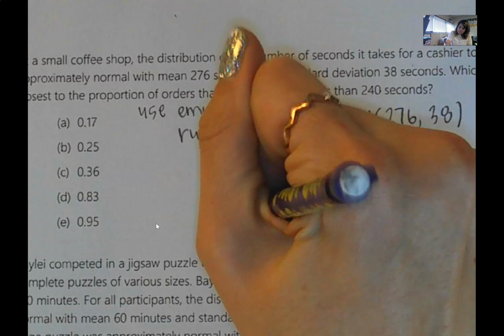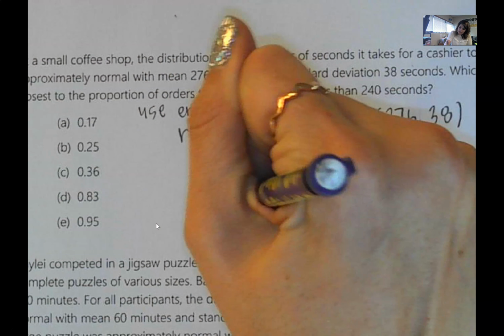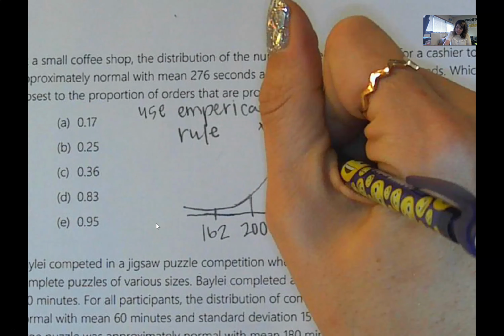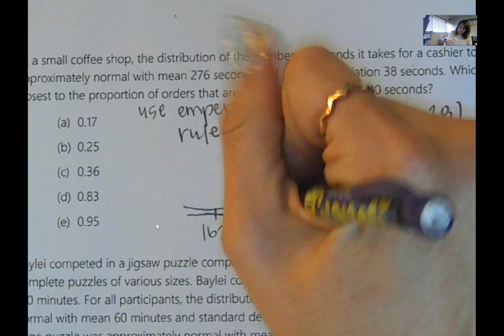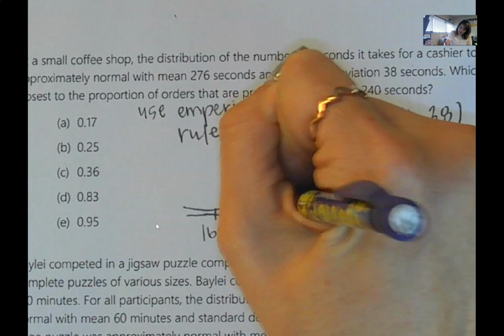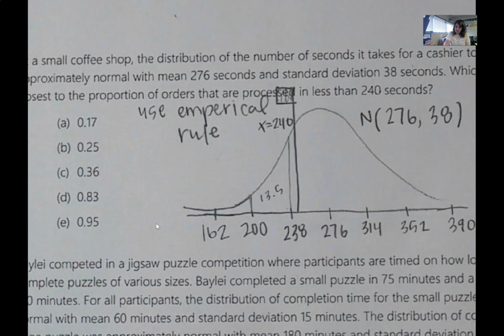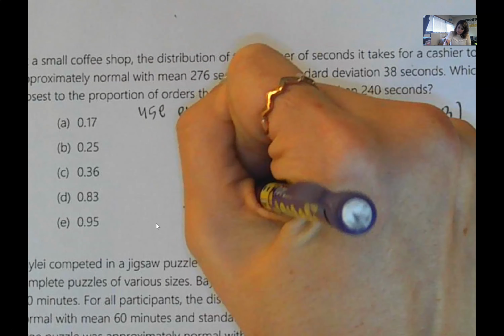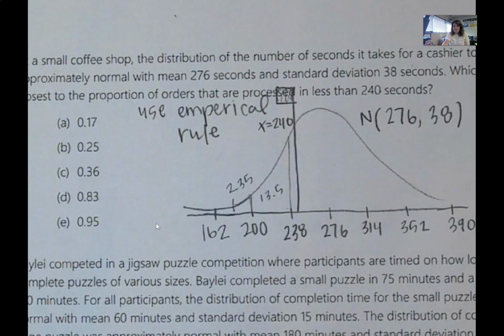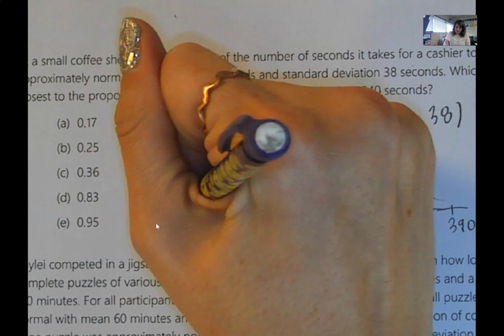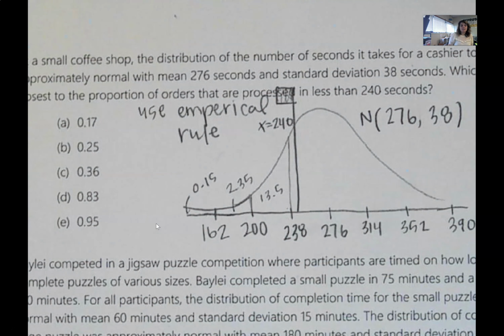So we can estimate what percent this is by using the empirical rule. And what that tells us is that we have 13.5% of our data here, 2.35% of our data here, and a very, very small percent of our data out in the tails.